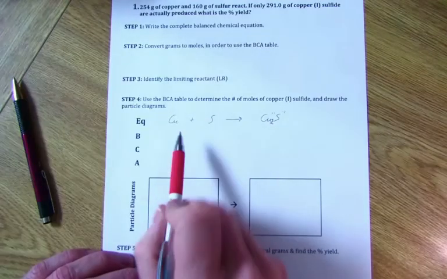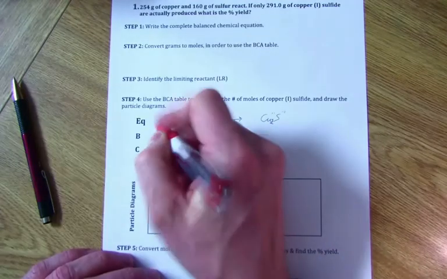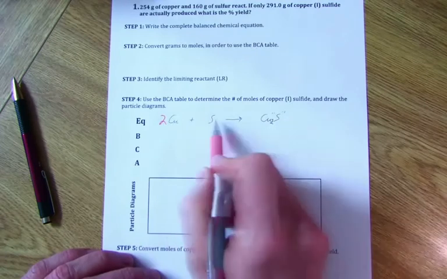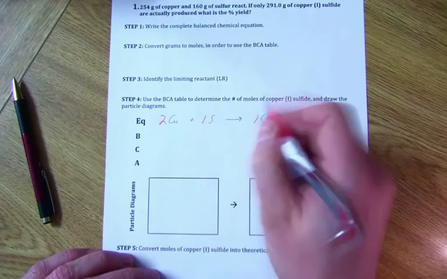We've got to balance the whole thing. Got two coppers. Make sure we have a 2 there. One sulfur, and that's all done. So we're 2, 1, and 1.